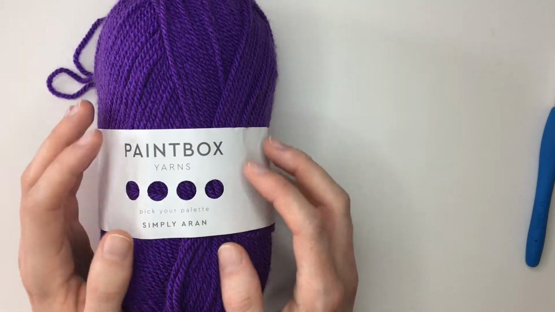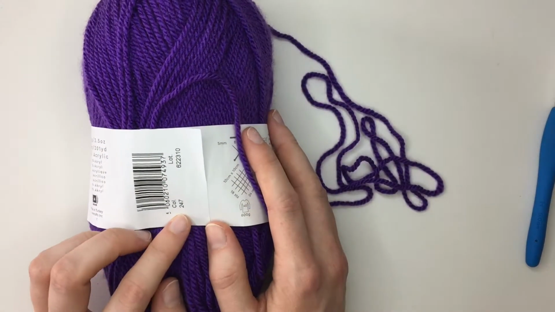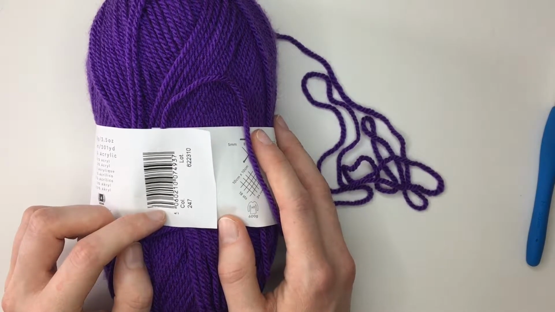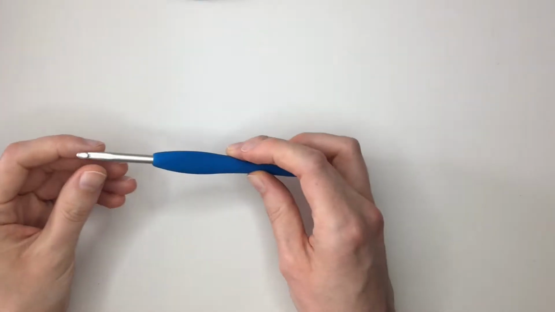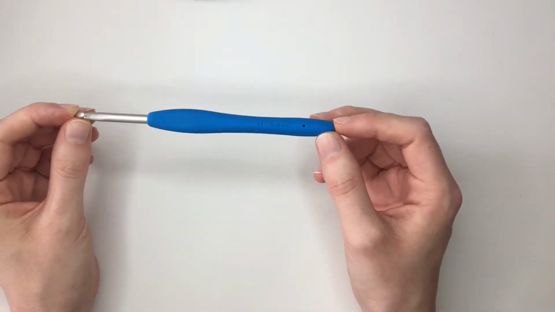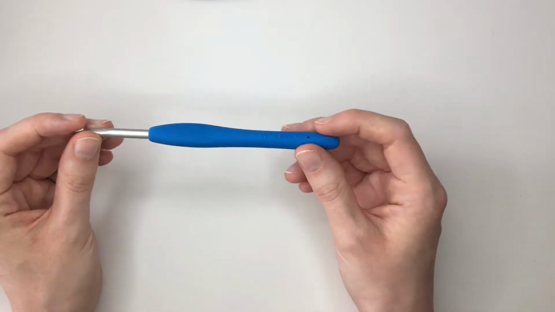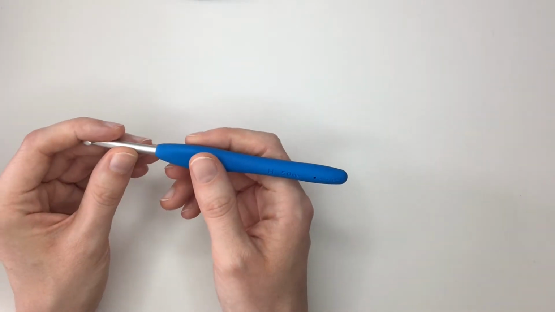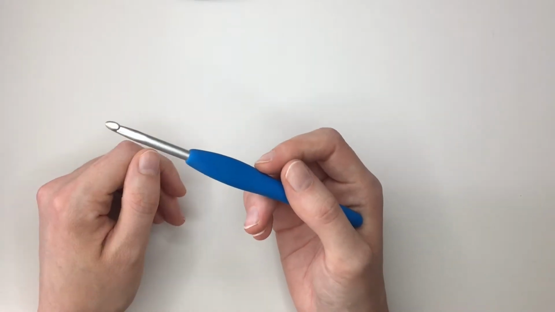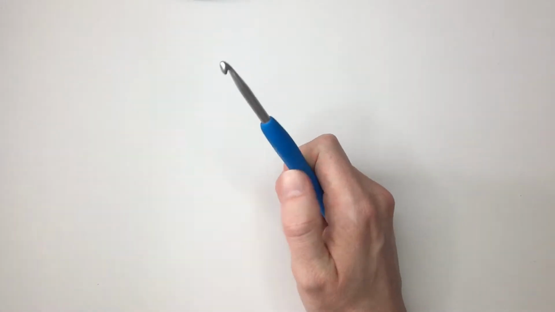So for today's tutorial I'm going to be using this paint box yarn, the Simply Aran weight, in colour 247. This is available from lovecrafts.com and I'll put a link in the description. I'm also going to be using a 5mm hook, so this is one of the Clover Armour hooks, and if you saw my Getting Started with Crochet video, you'll know that I especially like these hooks because they have a really nice soft handle which makes them really comfortable to hold, and they glide very effortlessly through the yarn. Again, I'll put a link in the description as to where you can find these.